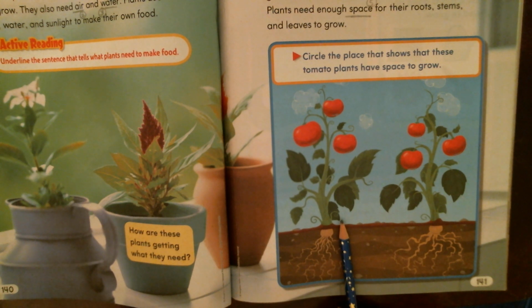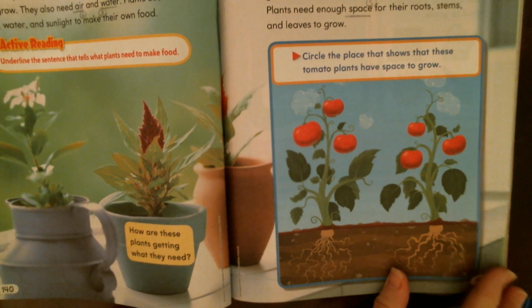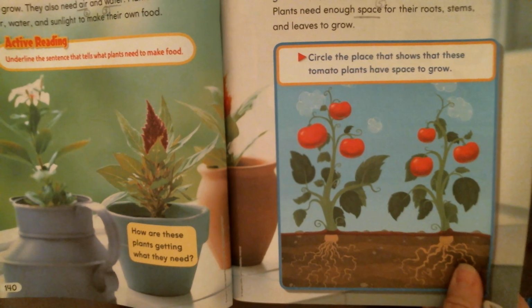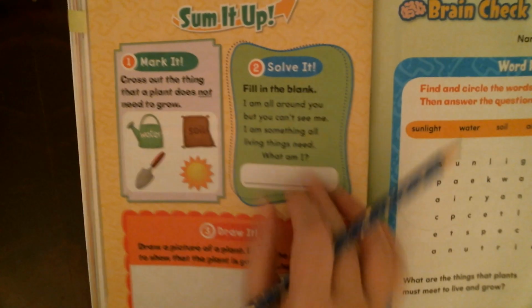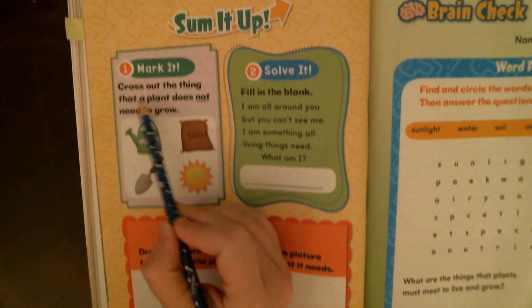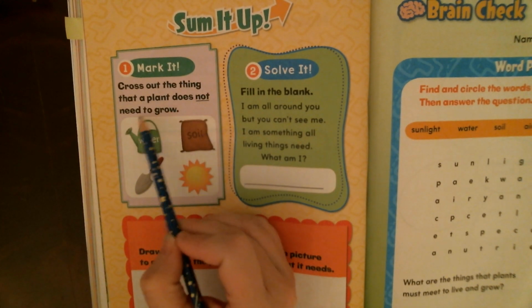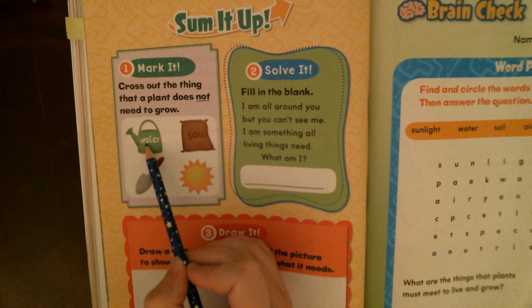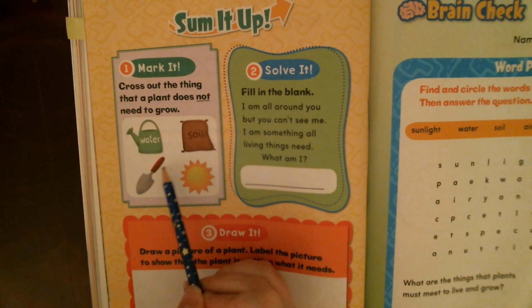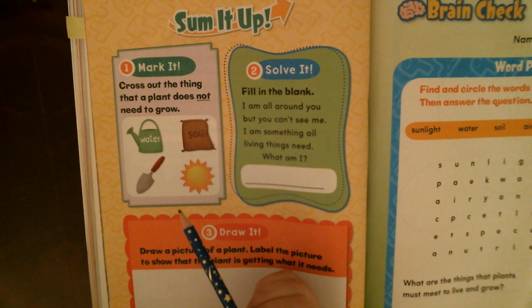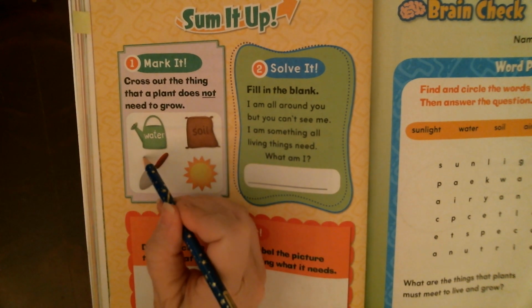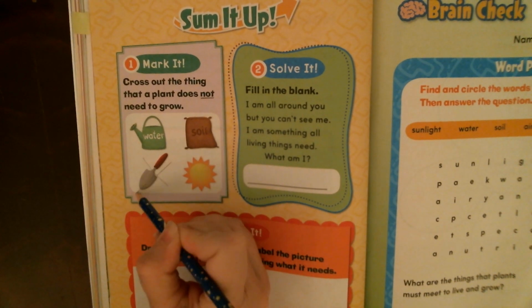If you plant them too close together, they won't have enough space to grow. So let's sum it up now. Cross out the thing that a plant does not need to grow. Water, soil, a shovel, or the sun. Yeah, it does not need that shovel to grow.